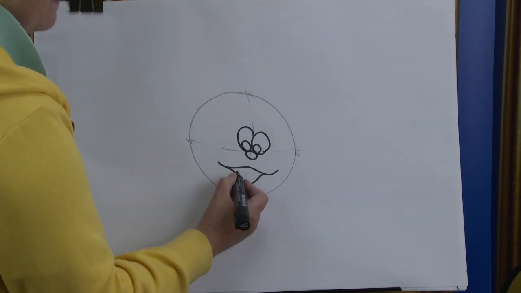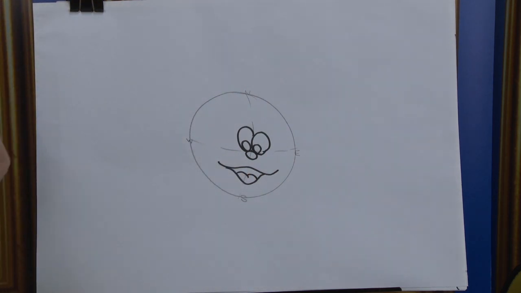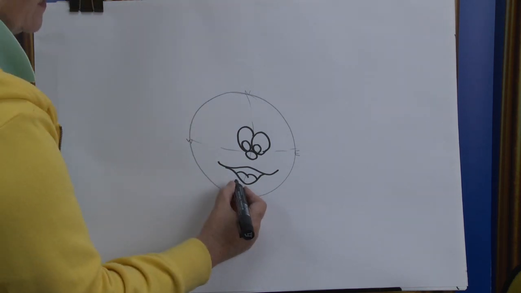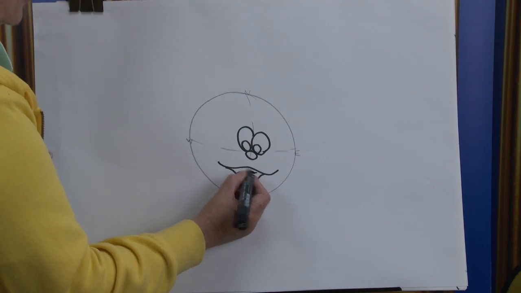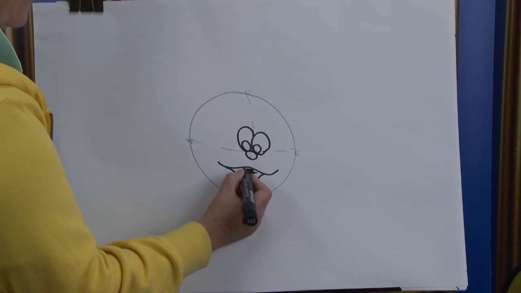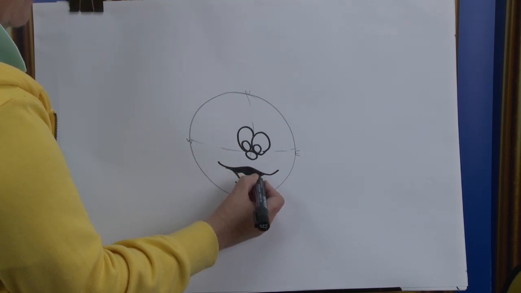Now when the mouth is open, we can see his little tongue inside. Okay, and of course we have a little curved line there for the bottom lip. And once the mouth is open we can shade that in. It looks real jolly. You can tell by the expression on this little guy's face.